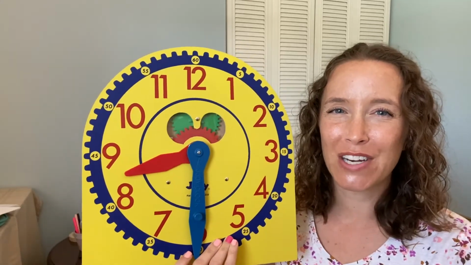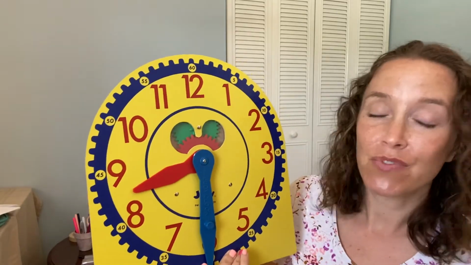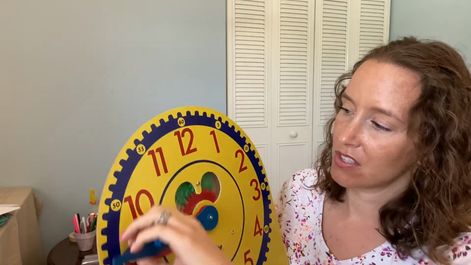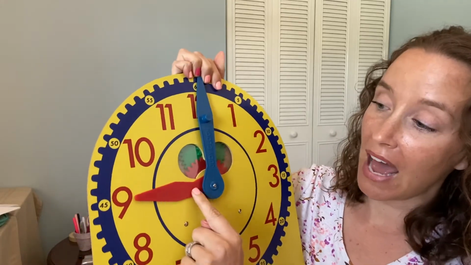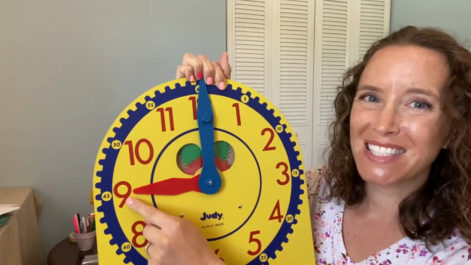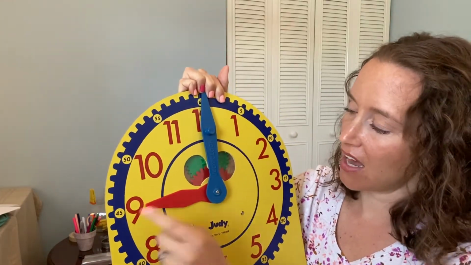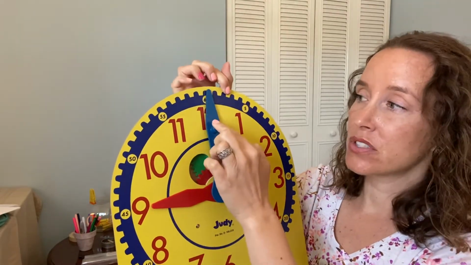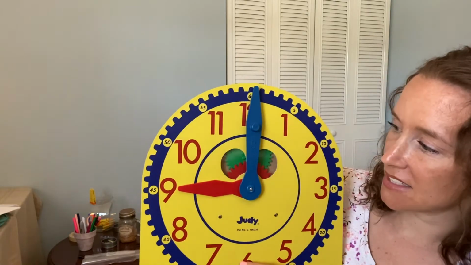Hello, my first graders. We're going to do some review with my big clock. All right, so remember, just as a review, when the hour hand is pointing right to a number, that's when we say o'clock. When it's right to the number, we say o'clock. The minute hand goes up here at the 12. It's starting off fresh. There's no minutes.